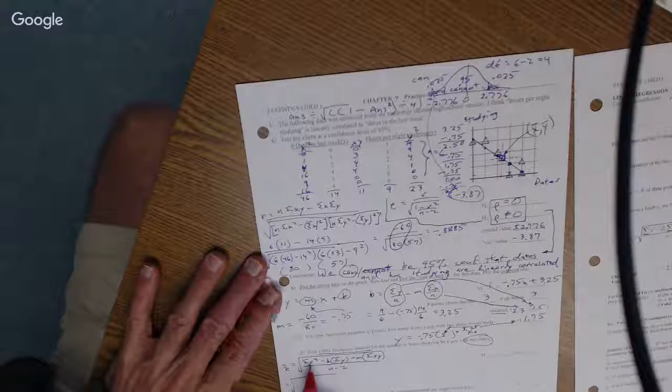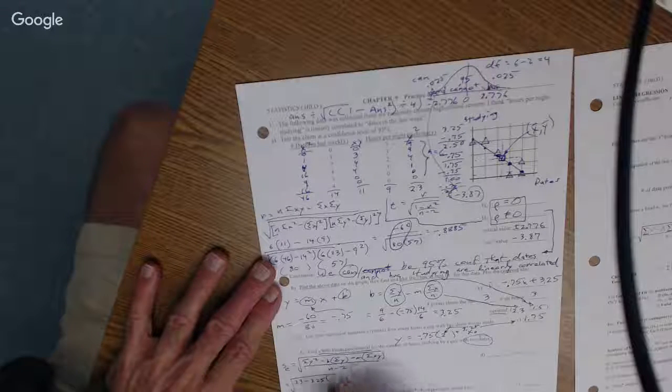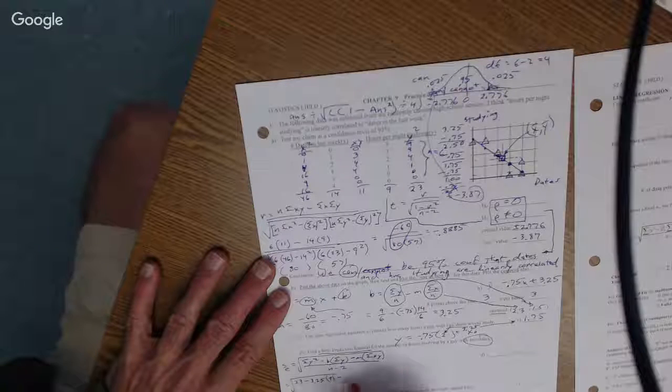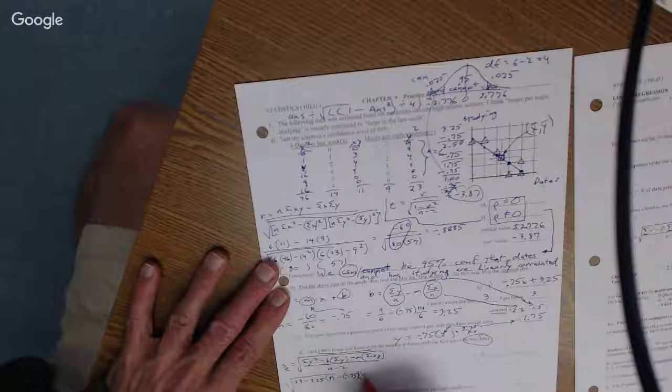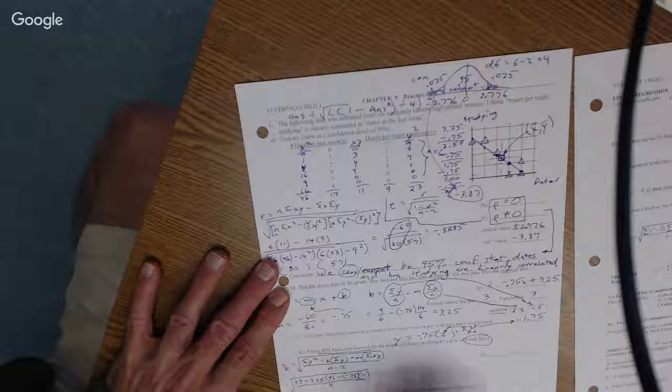Sum of the y squareds is 23 minus 3.25 times the sum of the y's is 9 minus the slope, so that's going to be minus a negative 0.75. You're going to be adding that, times the sum of the xy's is 11. Divide that whole thing by degrees of freedom, which is 4, and take the square root of it.